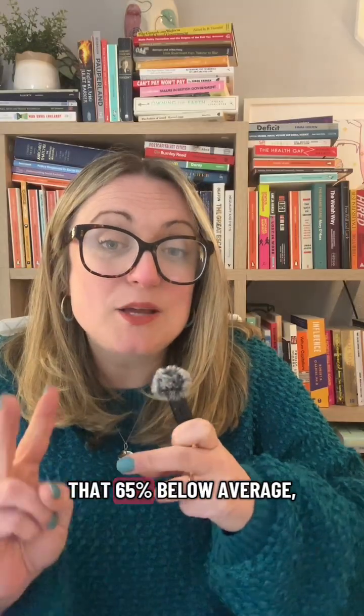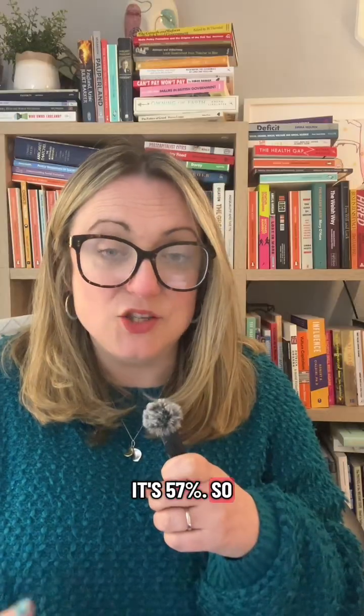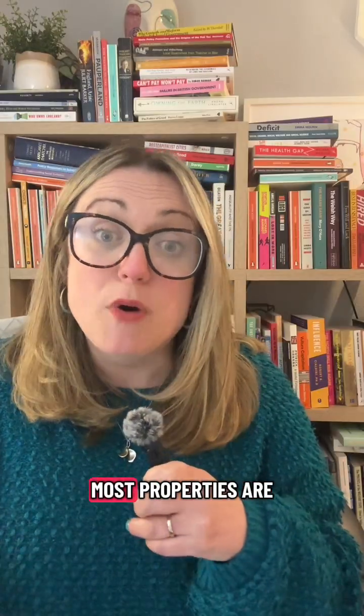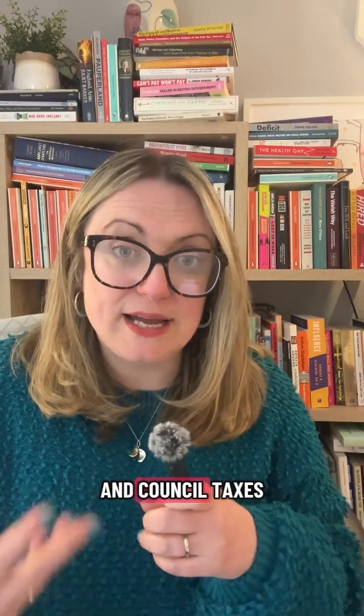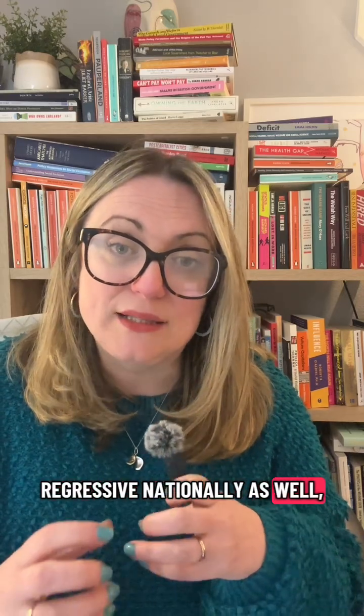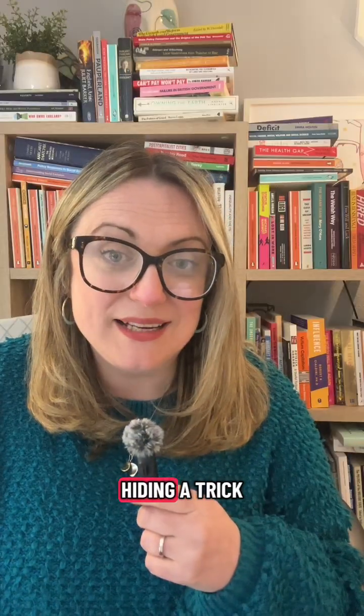That's 65% below average. But again, not average. In Wales, it's 56%, and in Scotland, it's 57%. So even in Wales and Scotland and England, most properties are below a Band D. But those are national averages, and council tax is regressive nationally as well as locally. And when we look more regionally, in the Northeast, 83% of properties are bands A, B, and C. But it won't surprise you to hear that in London, only 44% of properties are in bands A, B, and C. And even those regional averages are hiding a trick or two.